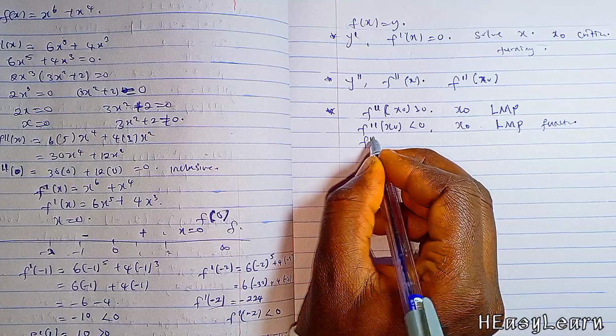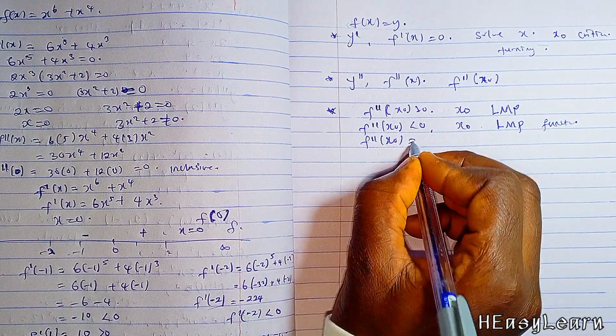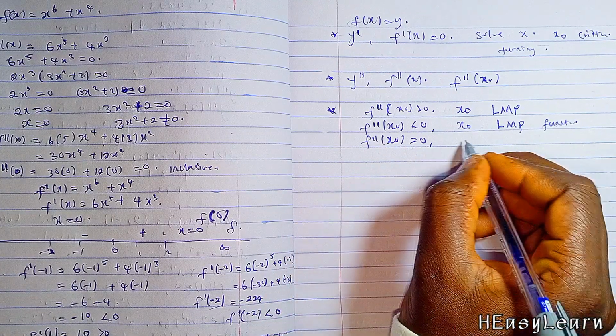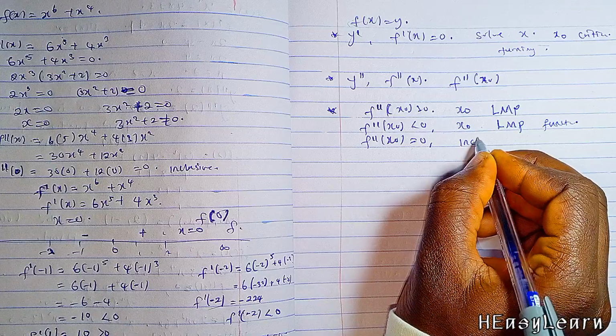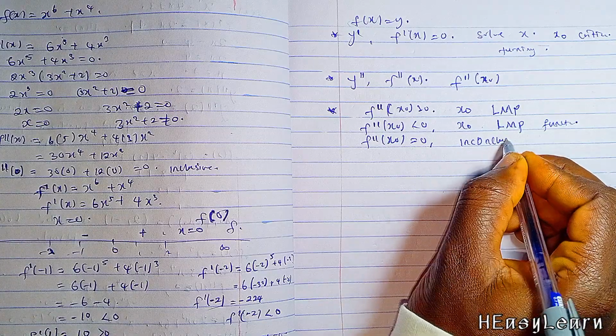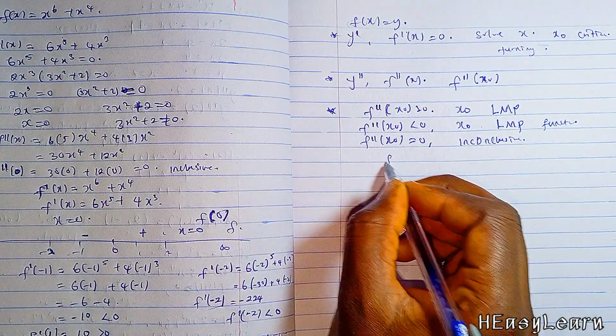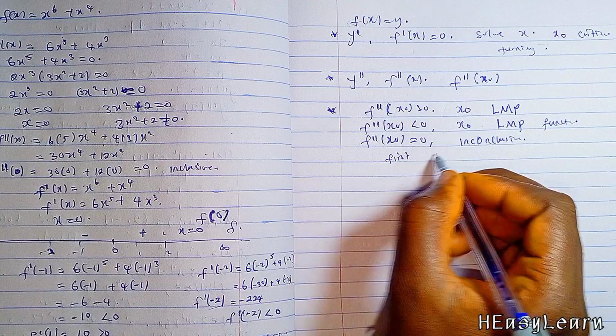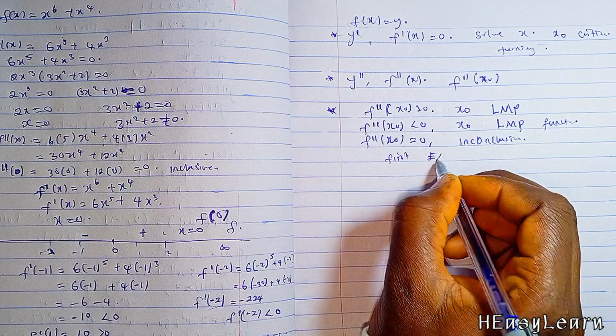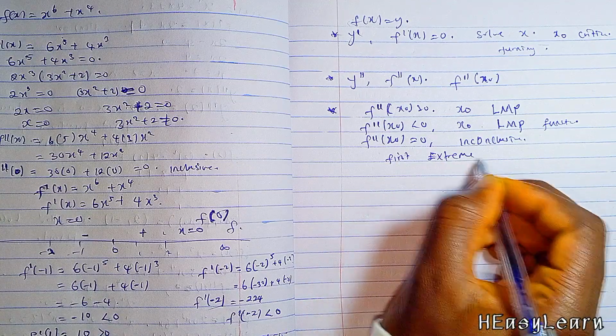But when we evaluate at the critical point and it is equal to 0, then the test is inconclusive. Then we use the first derivative to test for the local extreme point.